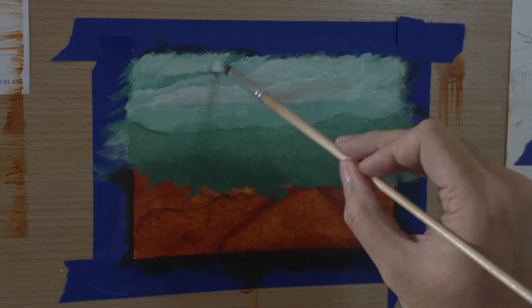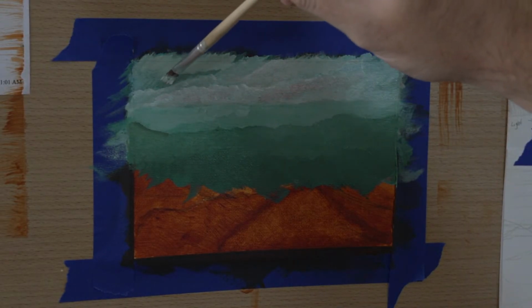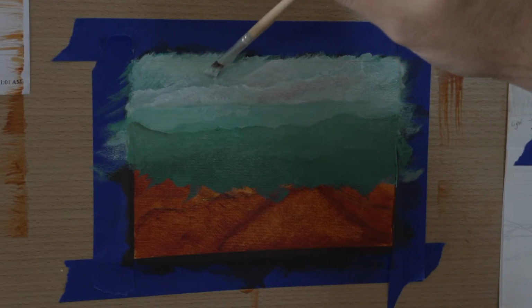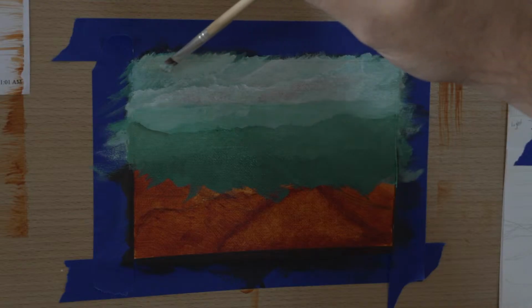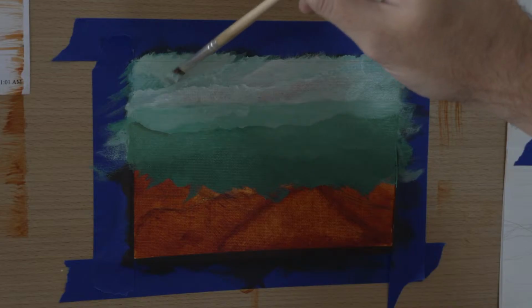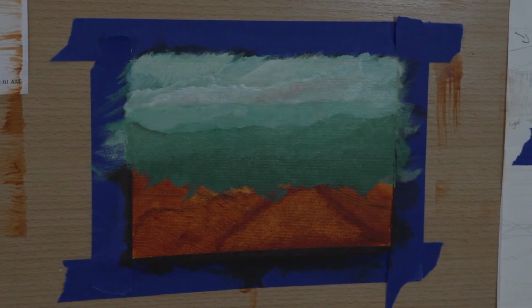And just softening this up some, making it not quite clear where the clouds end and the sky begins. Letting this be a little bit of fluffiness. Just like that. Very cool.